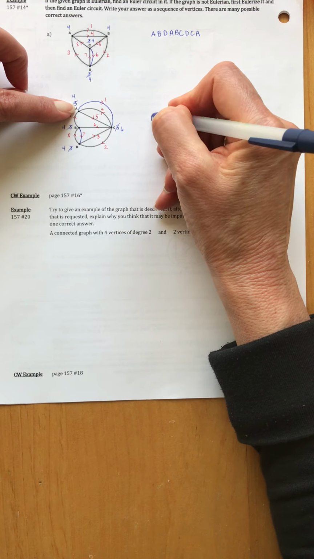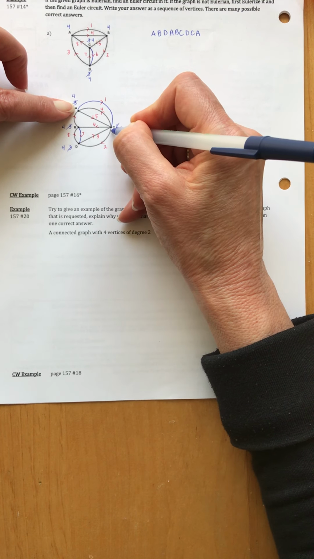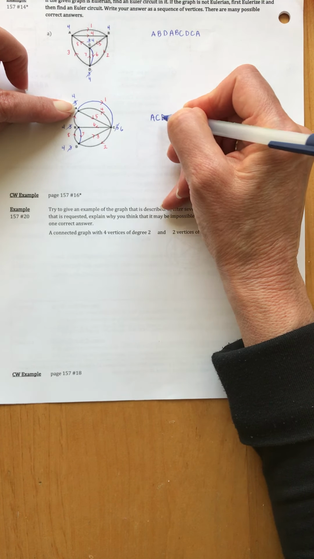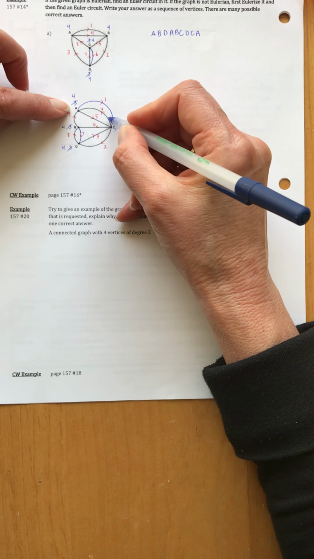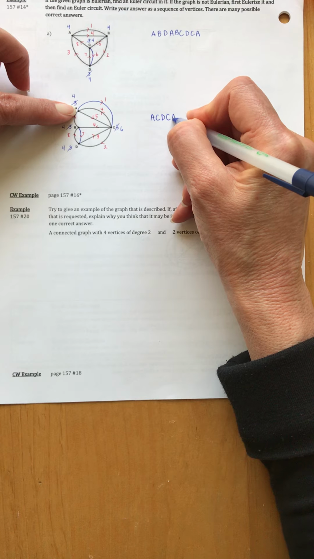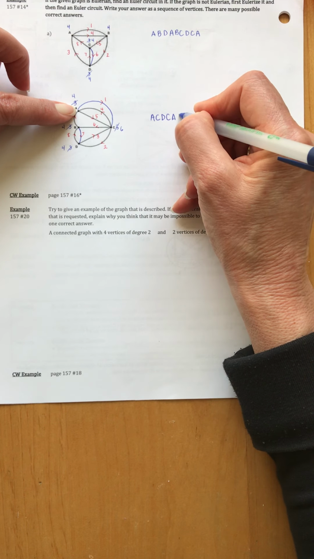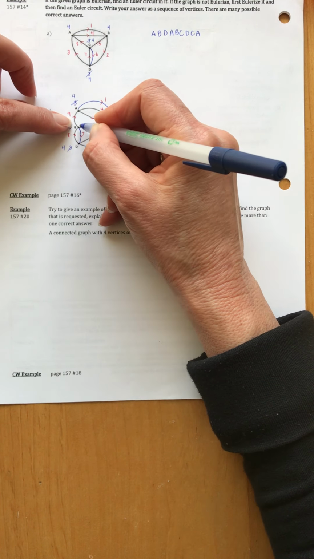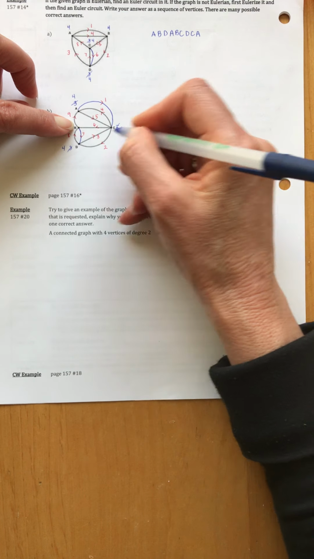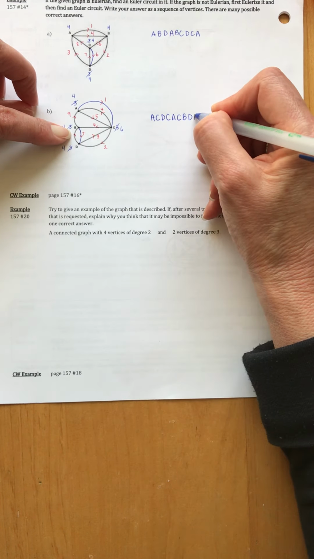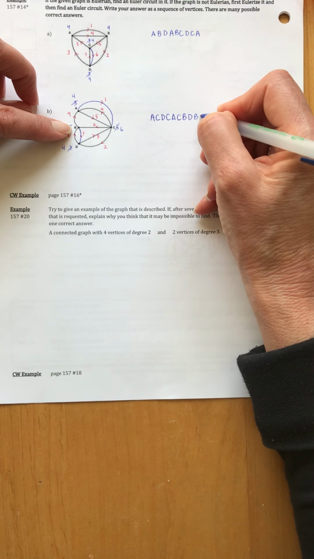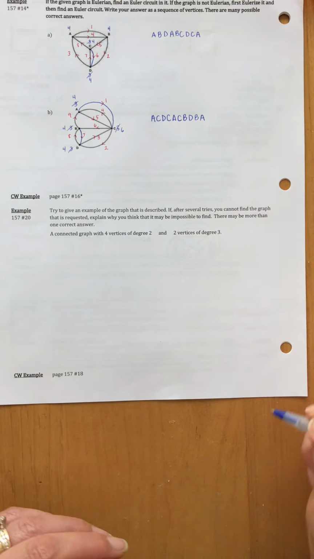We went from A to C, and then we went down to D, and then we went back to C, and then we went to A, and then we went to C, and then we went to B, and then we went down to D, back up to B, and back up to A. Okay, so that's how you go about doing it.